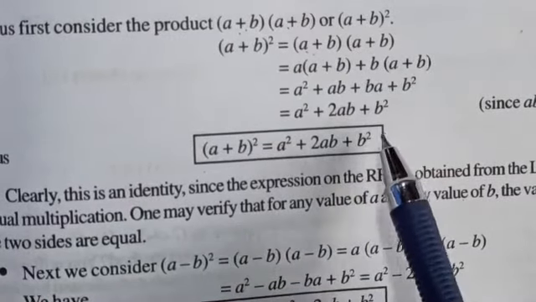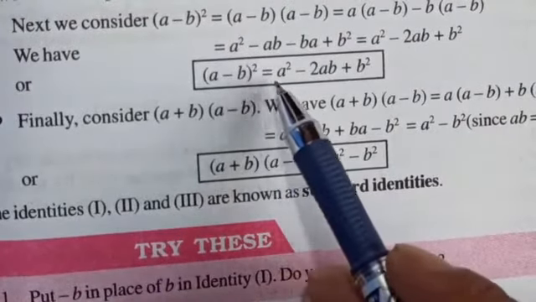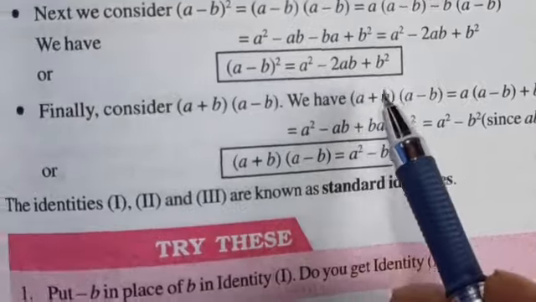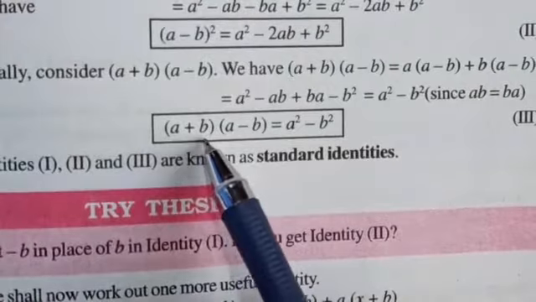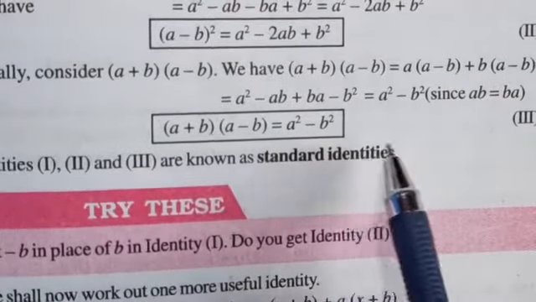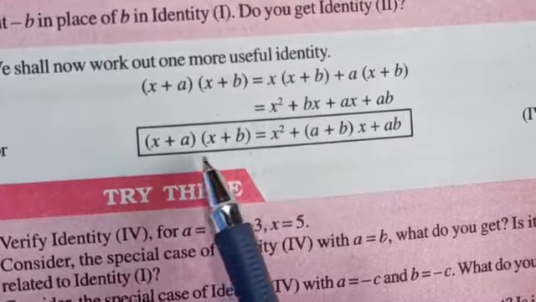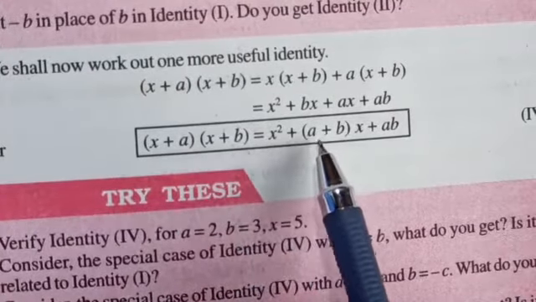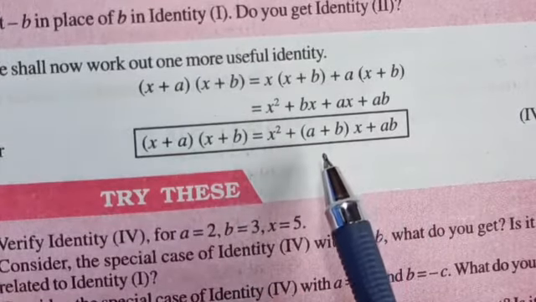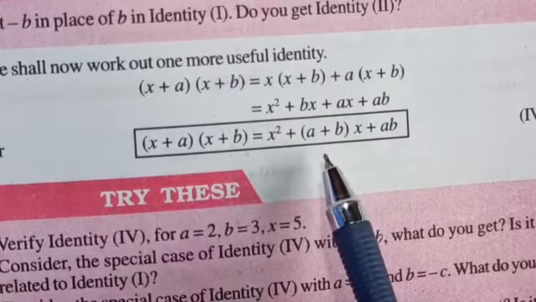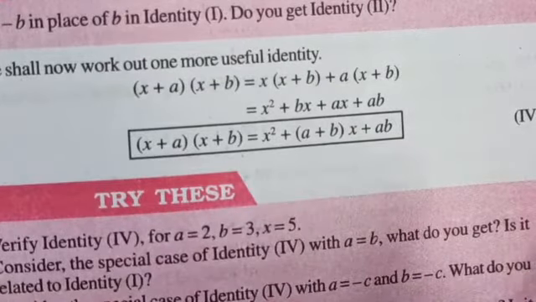So thus we get this also, a minus b whole square is equal to a square minus twice ab plus b square, and we are getting this also, a plus b into a minus b is equal to a square minus b square, and we are getting this also, x plus a into x plus b is equal to x square plus a plus b whole x plus ab, and these equalities in this bracket are known as standard identities, and we have to use this as formula when we try to solve the exercise.